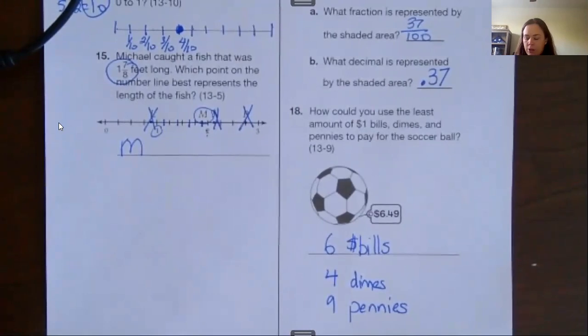All right, and your test should be pretty similar to this one.